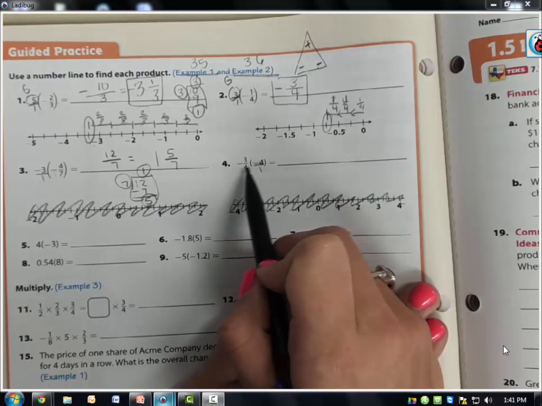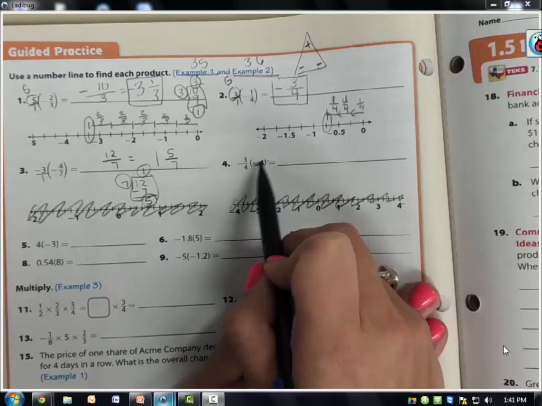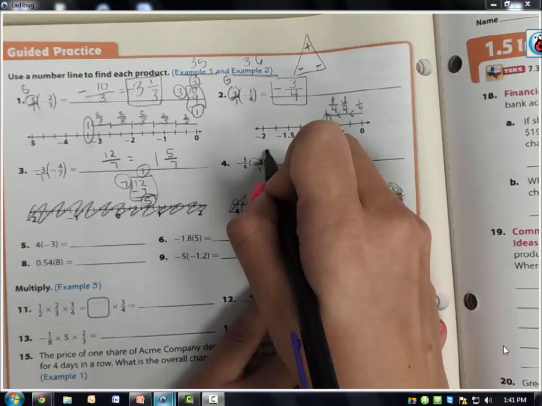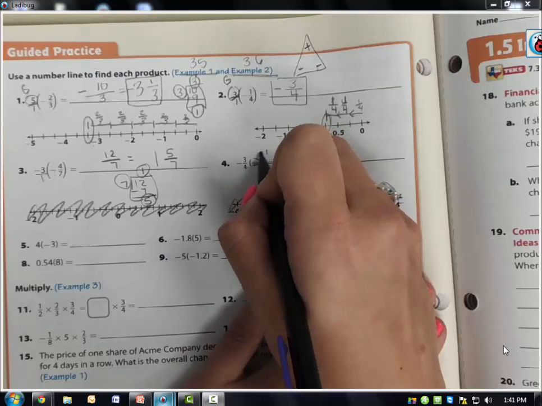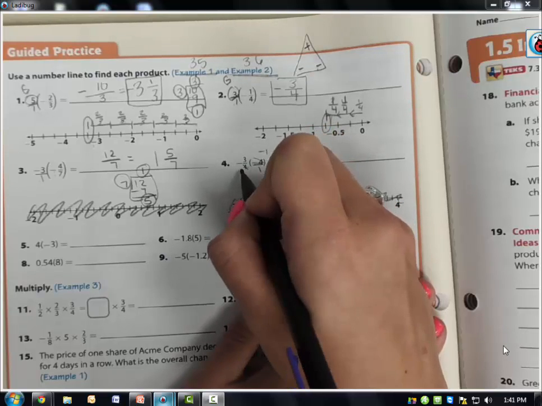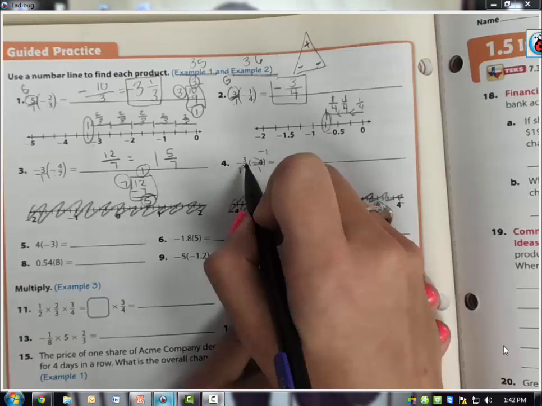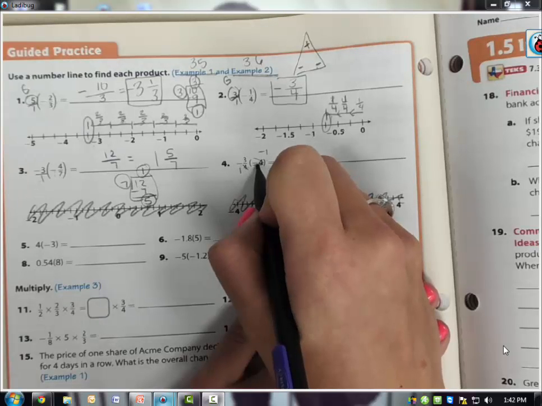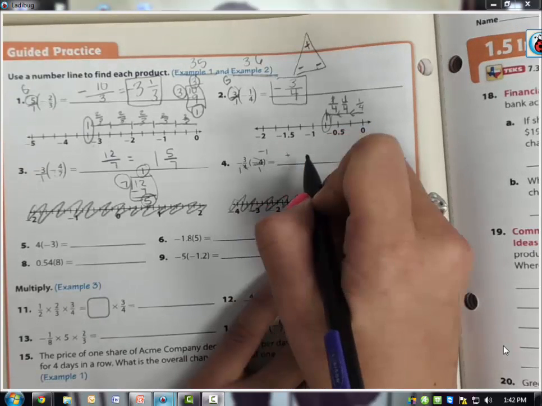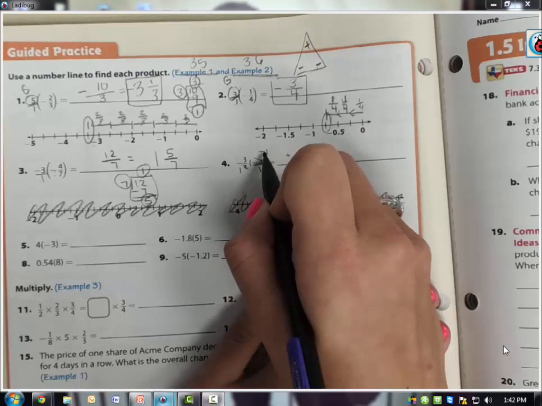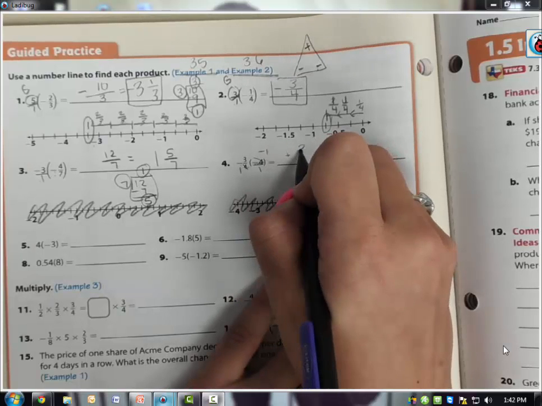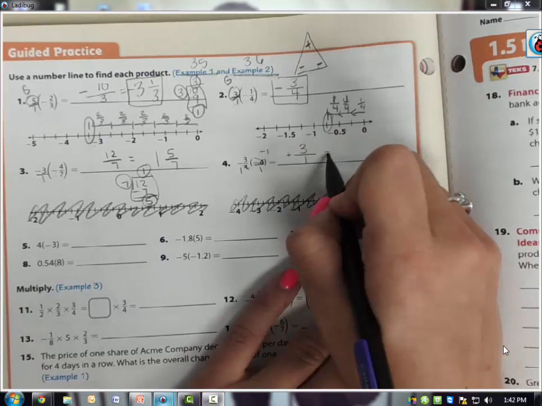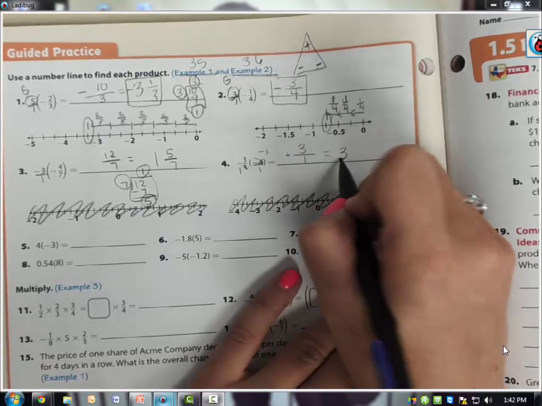What can you do? Good, cross simplify. 4 can go into this and it'll be 1. Don't forget about your negative sign. 4 can go into this and it'll be 1. So I have a negative times a negative will give me a positive, or you don't have to put anything. 3 times 1 is 3. 1 times 1 is 1. 3 over 1 you know is 3 wholes.